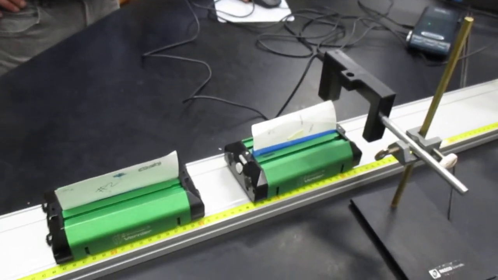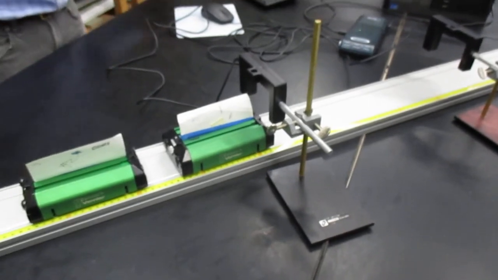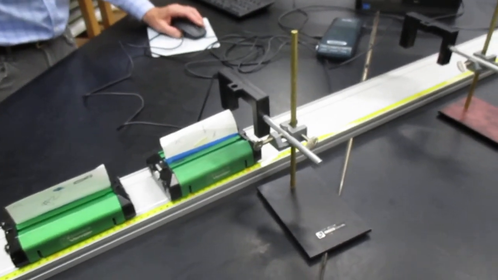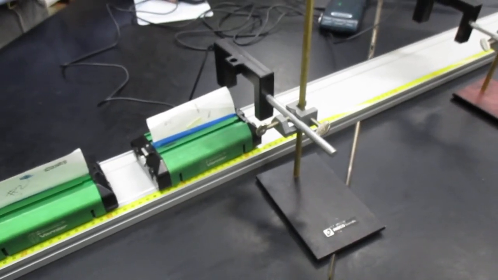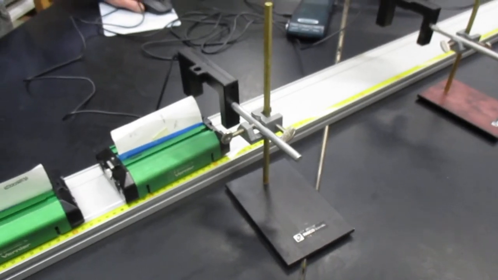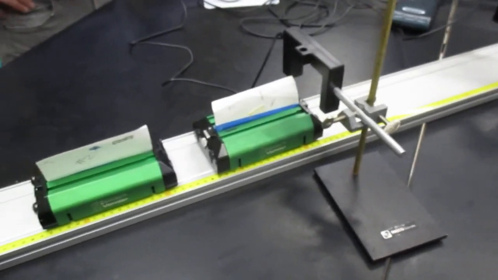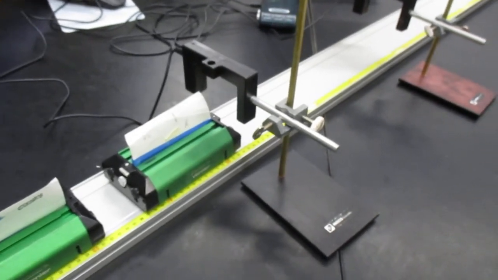Notice the second cart didn't stop as it did in the elastic collision. It still had some velocity, therefore some momentum. So the final conservation of momentum must include the sum of the momentum of both carts.